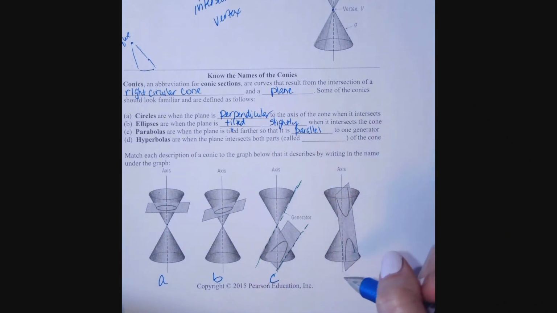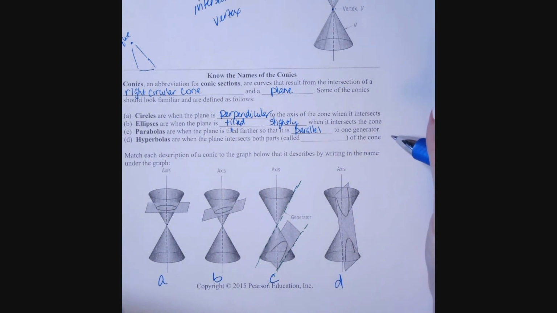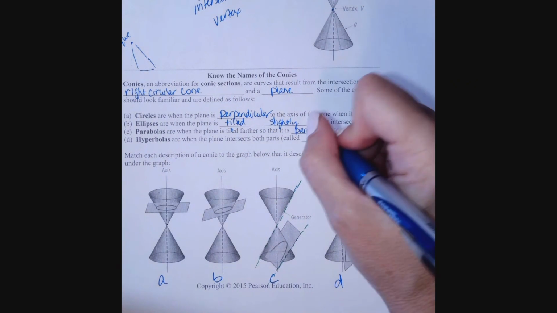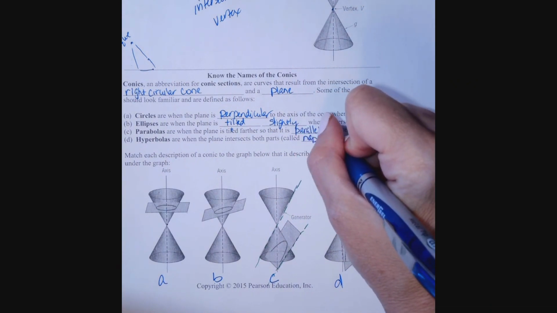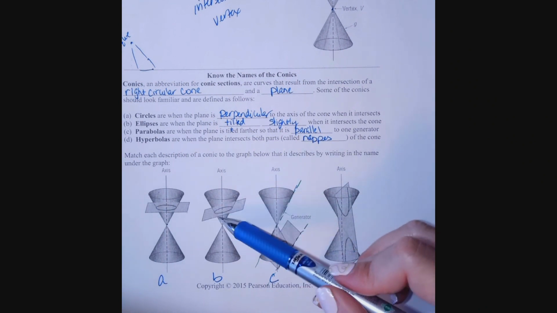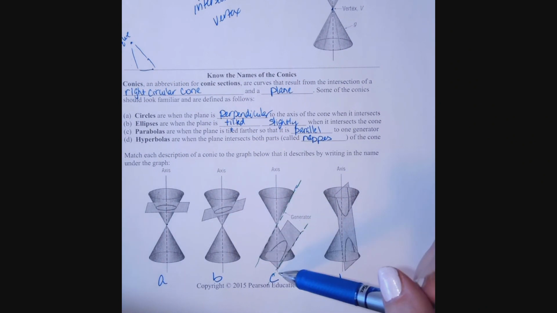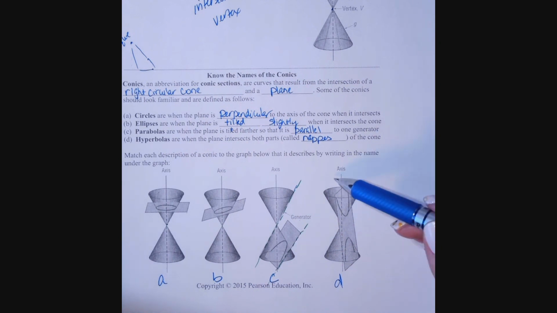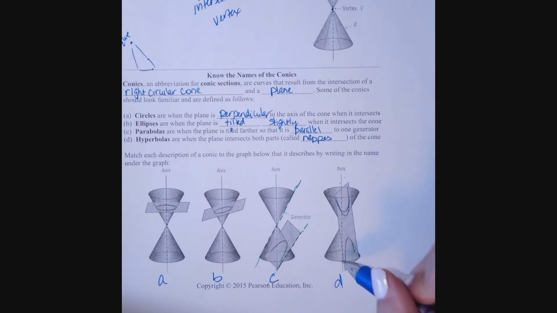Okay, then we have our hyperbola. The hyperbolas occur when the plane intersects both parts, both nappes. So we have tilted it enough that not only do we not have an ellipse, we have gone past this parabola so that this plane now is cutting through a piece in each of the nappes. And so I have kind of two parabolas that are opposite each other, and that's what we call a hyperbola. That's our conic sections, guys.